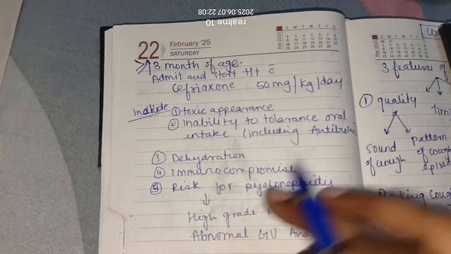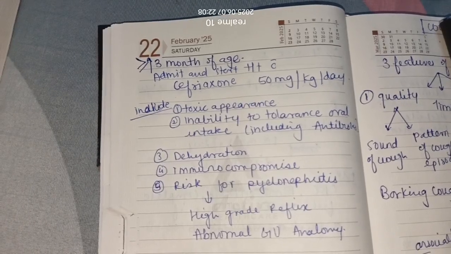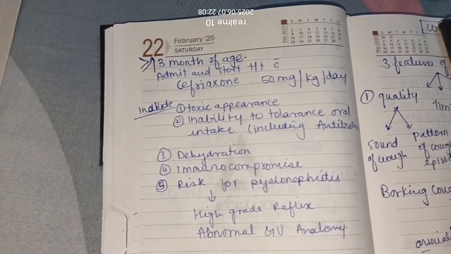This is all about the UTI and the treatment plan of the UTI in pediatrics.